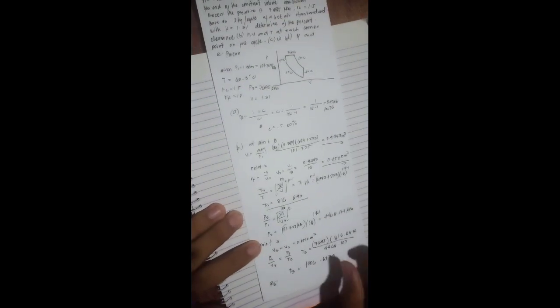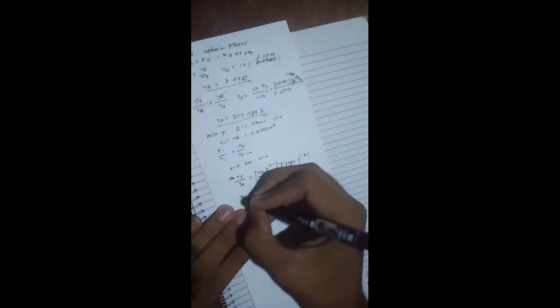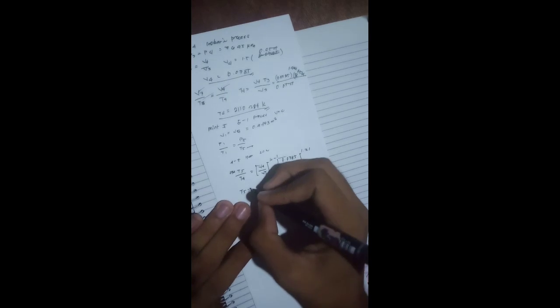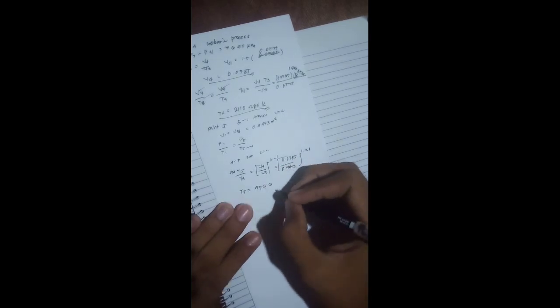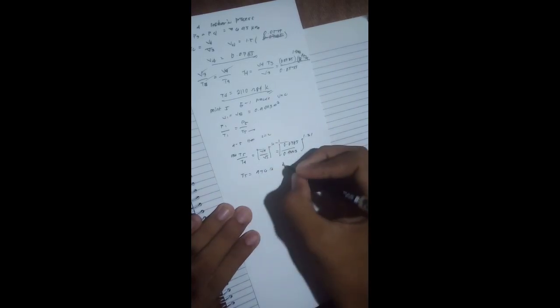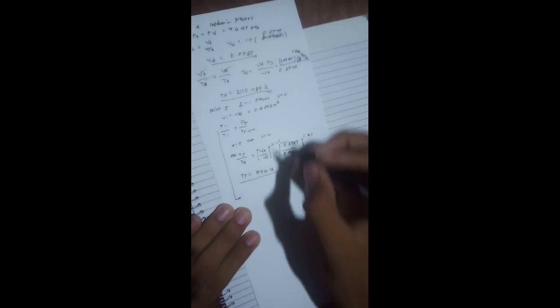Okay, clarification. So from the calculator, we can get T5 of 976.3 Kelvin. So from this, we have the value of T5.